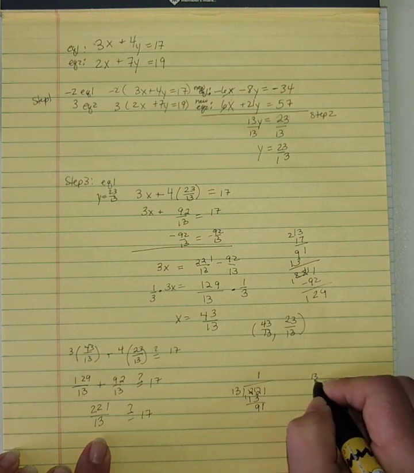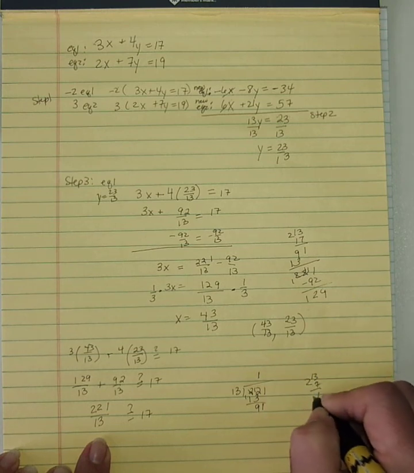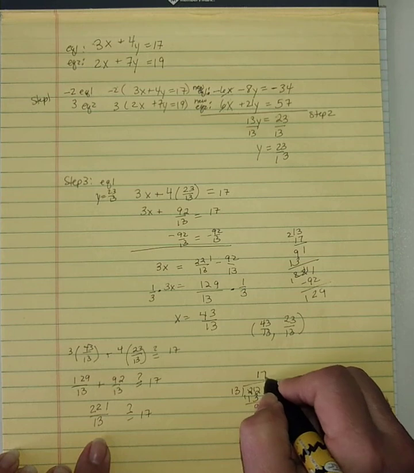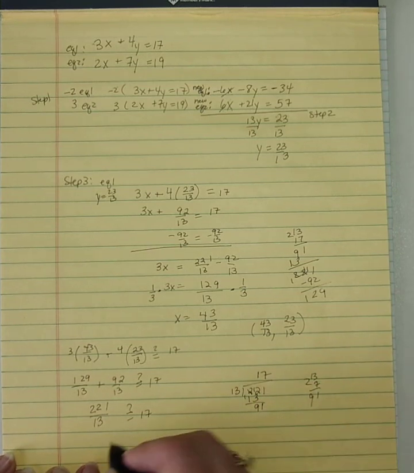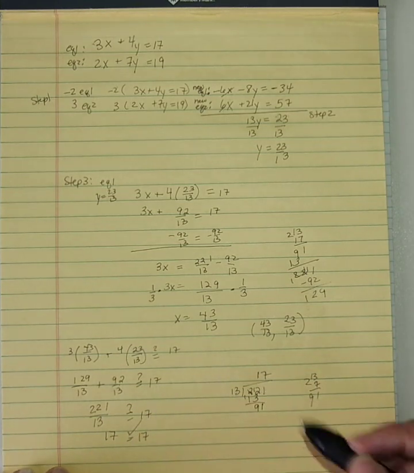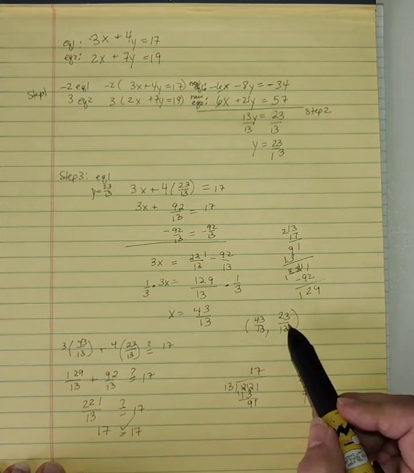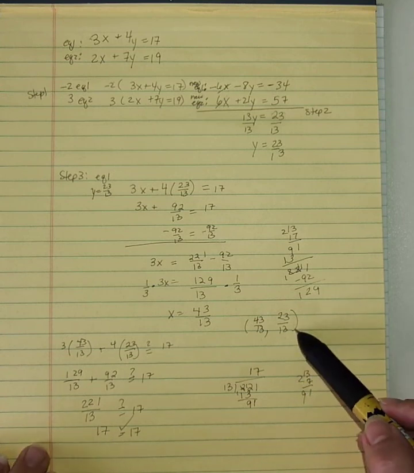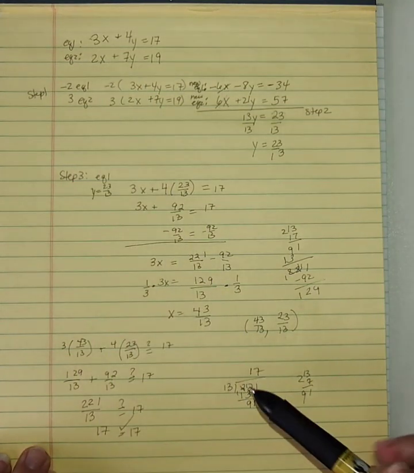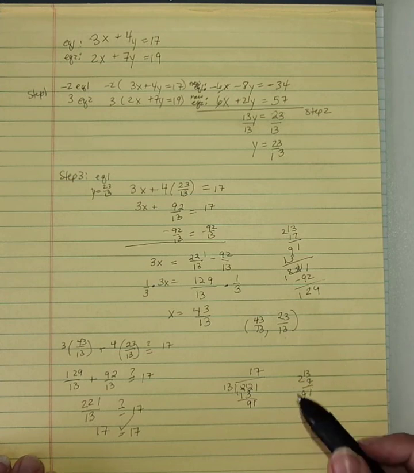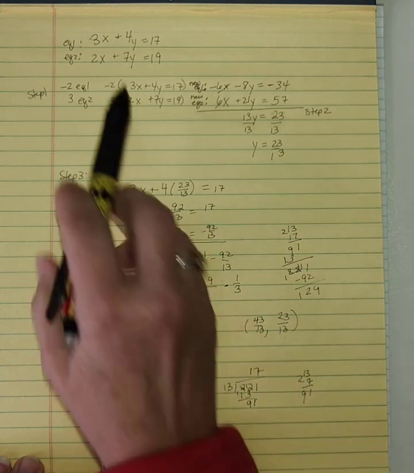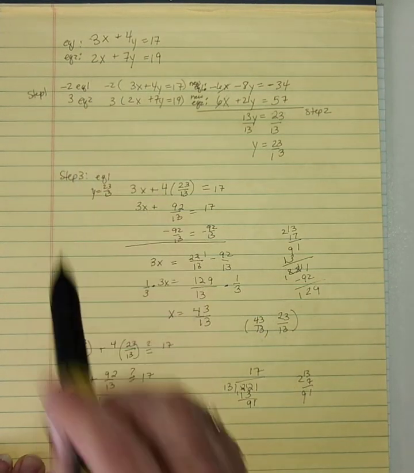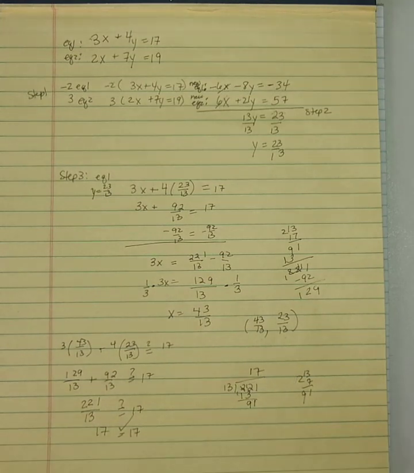And if I do 13 times 17, that's 221. So that equals 17. So in fact, 17 equaling 17, 43 over 13 and 23 over 13 does work. I'll have you do equation 2 to see that in fact it is true that this coordinate solves equation 2 also. Let's do one more.